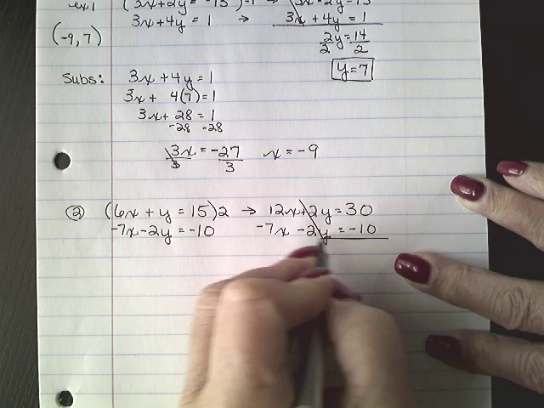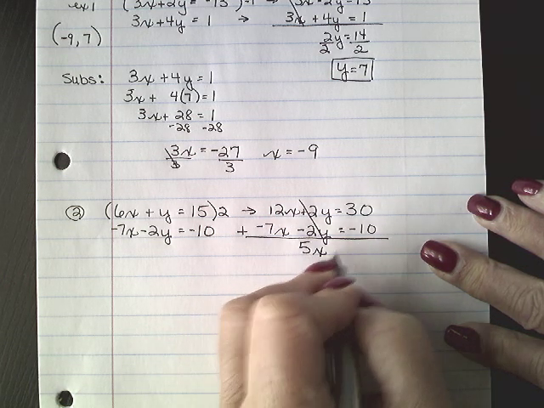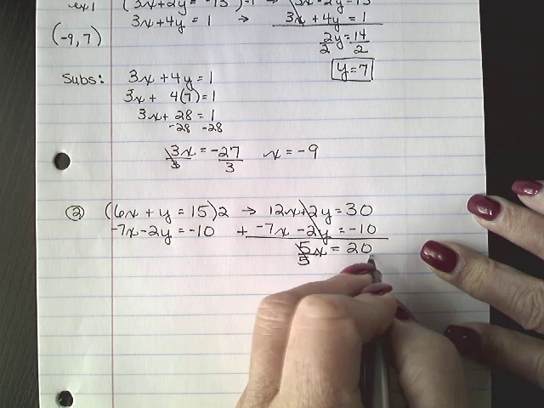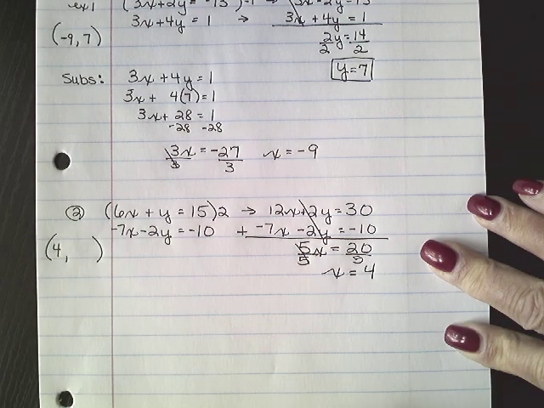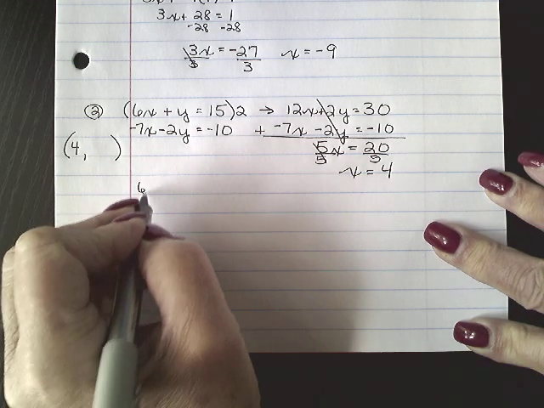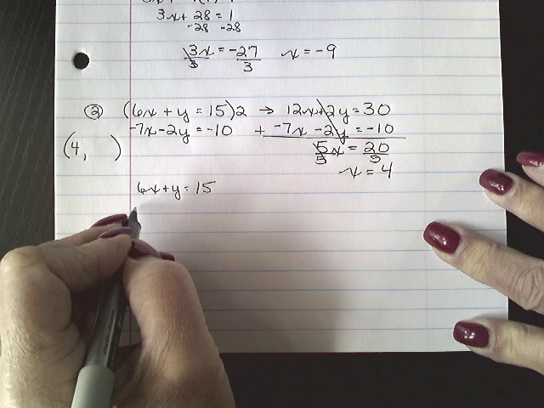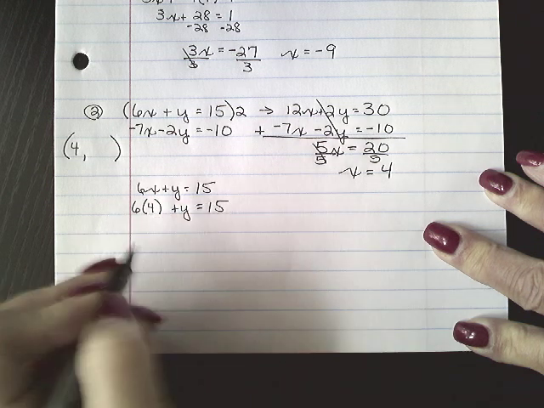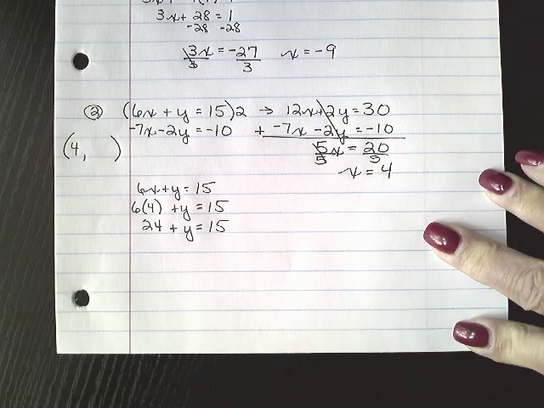So now I've canceled those two out. So I have 12 minus 7, which is going to be 5x, equals 30 plus negative 10, which is 20. Divide both by 5. X equals 4. So I'm going to come over and put 4 right away into my parentheses. I'm going to choose my first equation, the original. So that's 6x plus y equals 15. I'm going to multiply my x, so 6 times 4 plus y equals 15. 6 times 4 is 24, plus y equals 15.